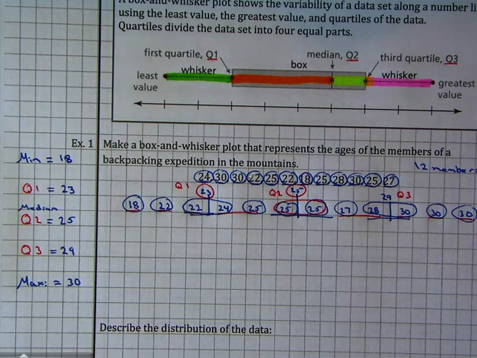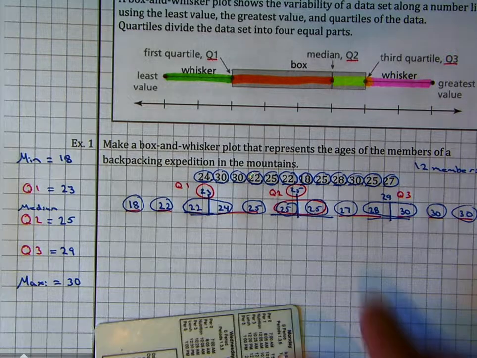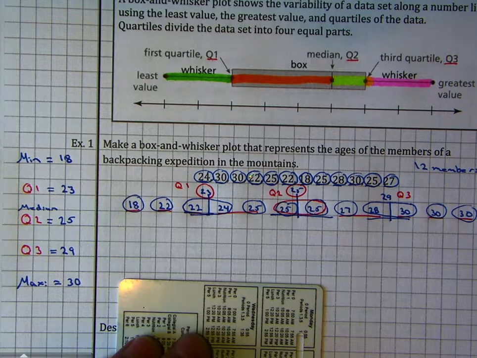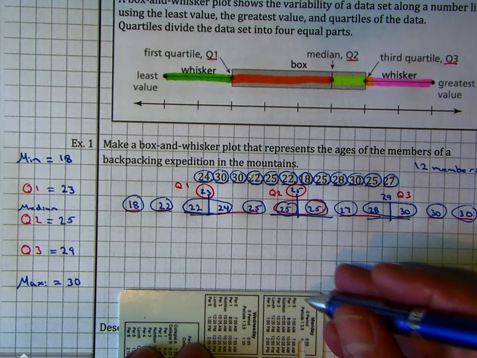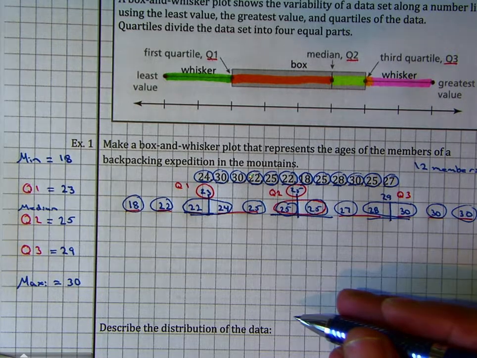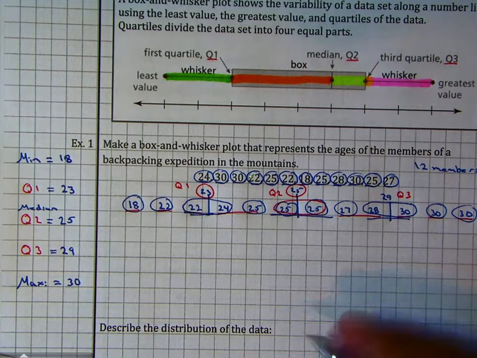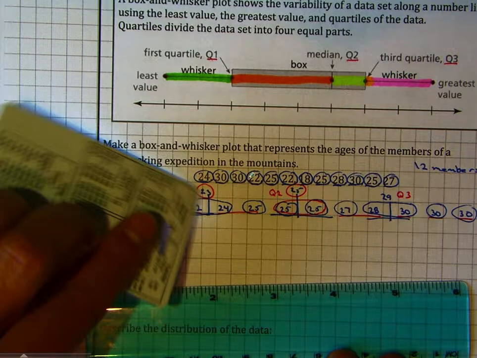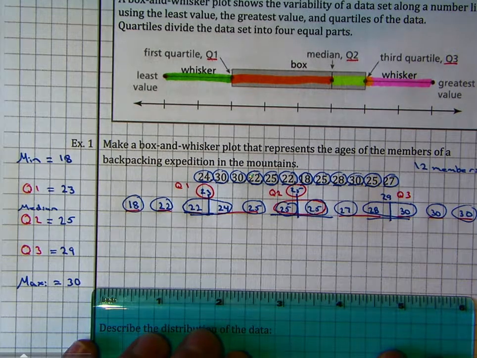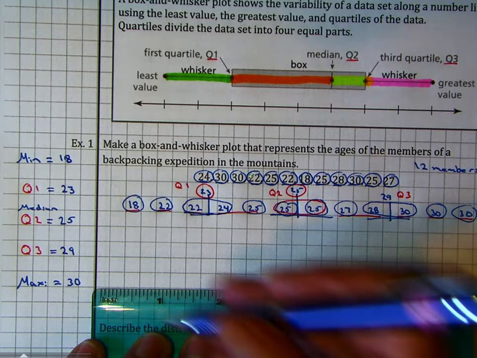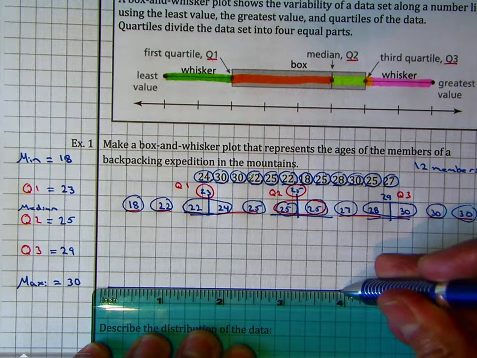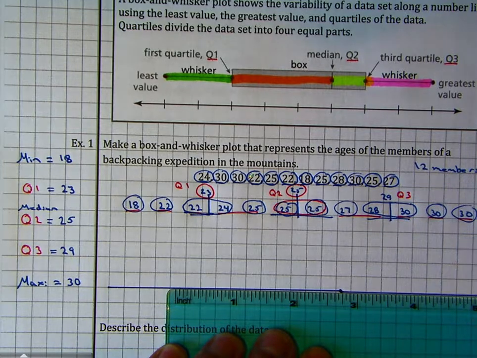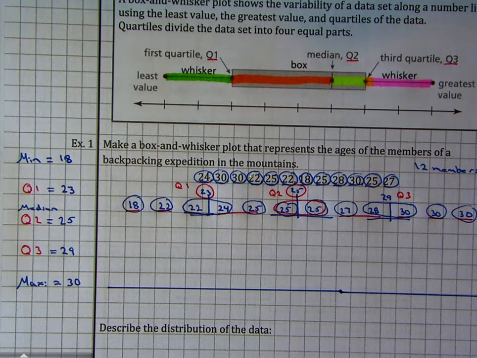Now we can use your ID. So if you want, you can use an ID to make your box and whisker plot. Or if you have a ruler, you can use a small ruler or a larger ruler. In this case, I'm just going to use my ruler. But your ID works well as well. So therefore, I'm going to place my line. And I need to make sure that they all fit.